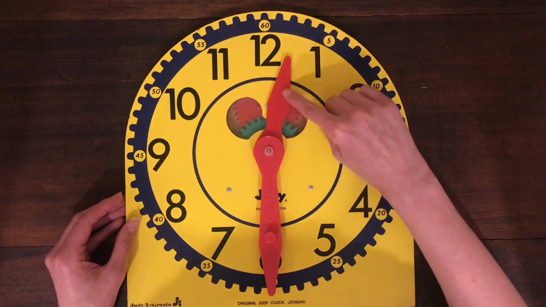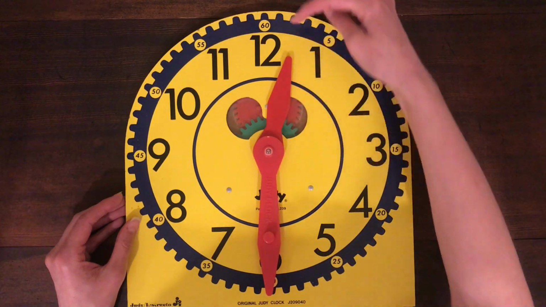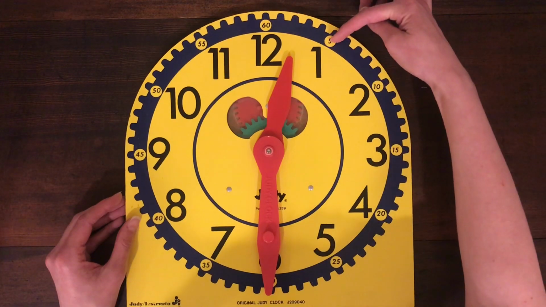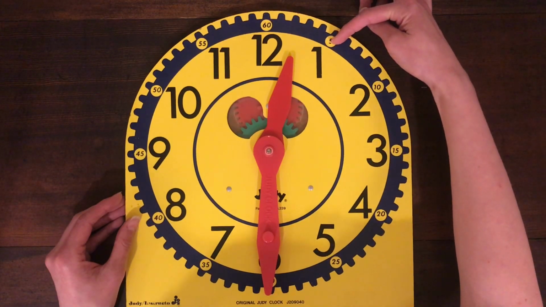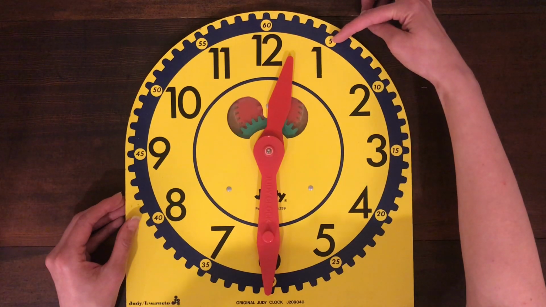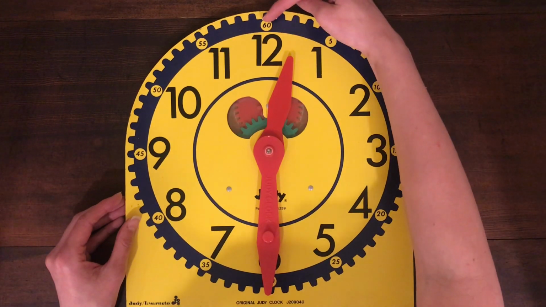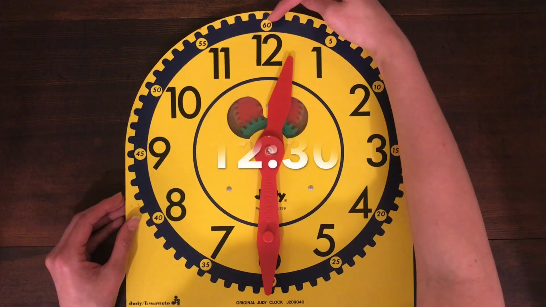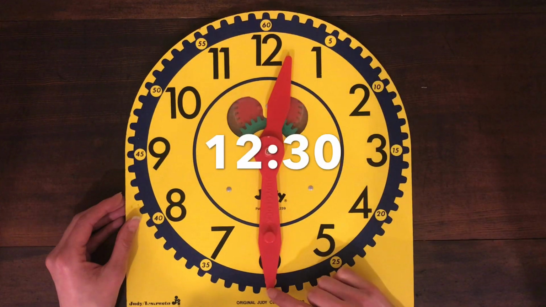And if we look at the shorter hour hand, it is between the 12 and the 1. So the hour has not gotten to the 1 yet. It is still in the hour of 12. So this is 12:30.